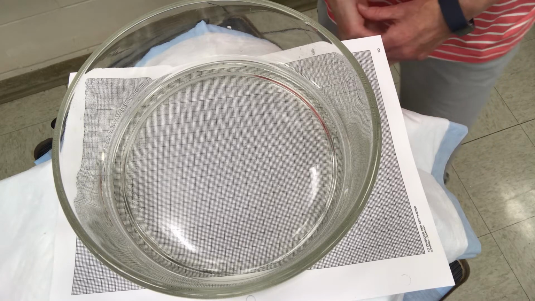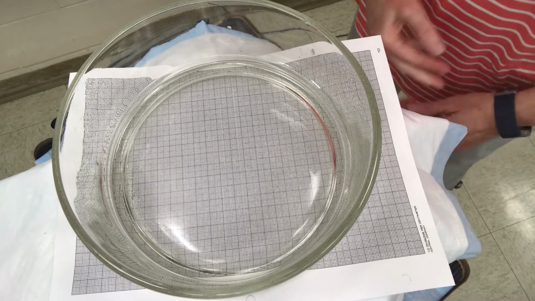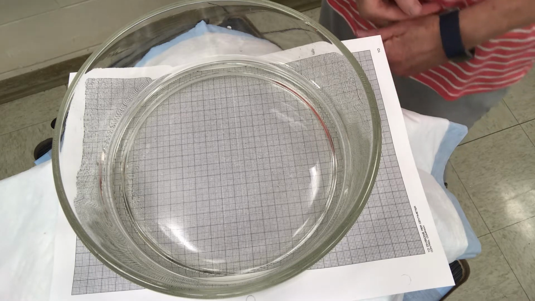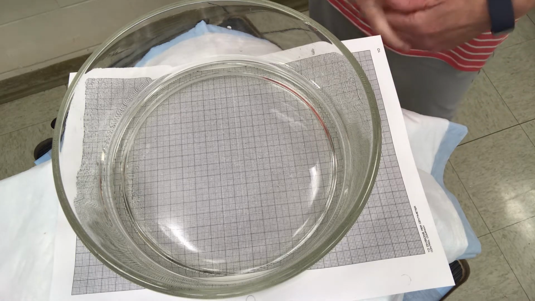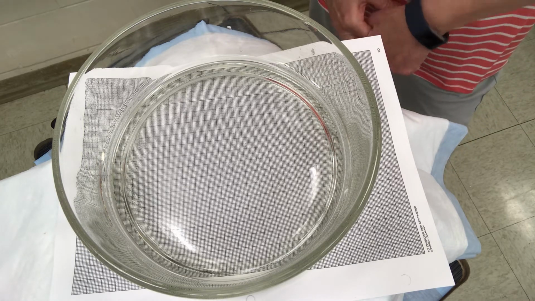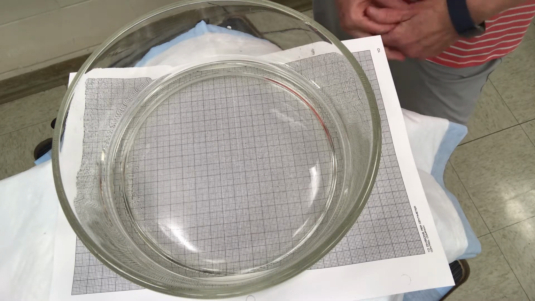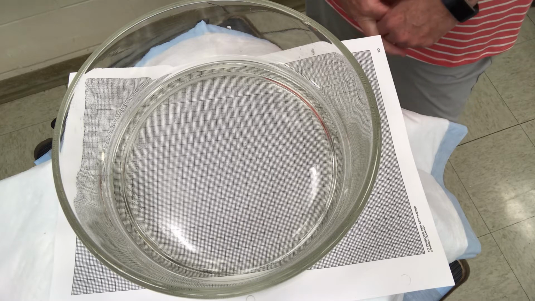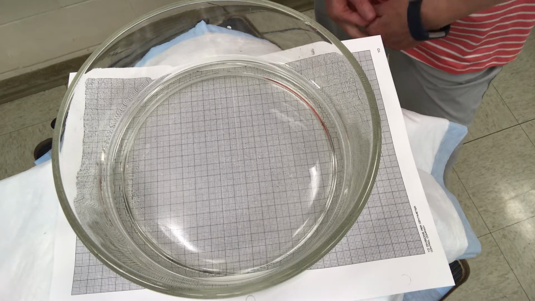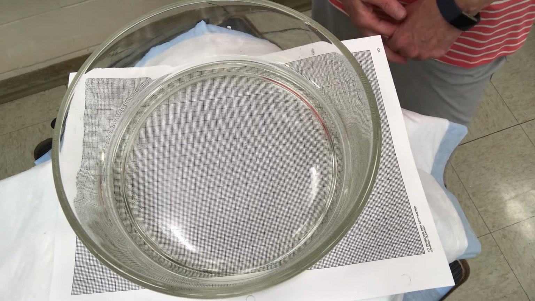The next thing we're looking at is diffusion. Diffusion is when molecules move from a high to low concentration, and they move without any use of energy. No ATP is burnt. This is the exact opposite of active transport, where molecules move from a low to high concentration, or against the concentration gradient, and use ATP.